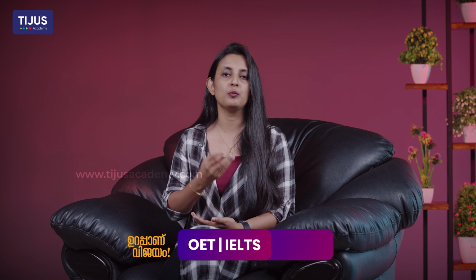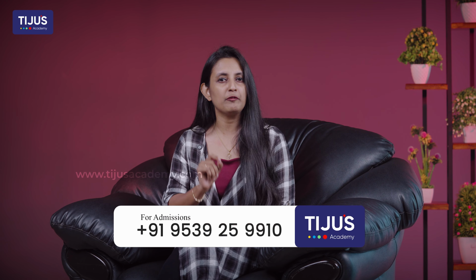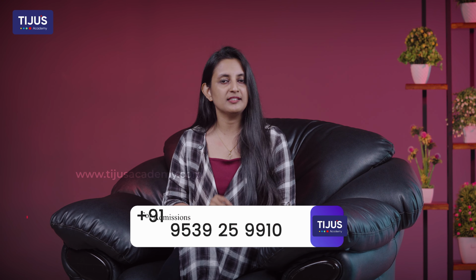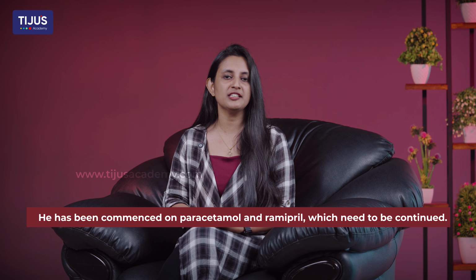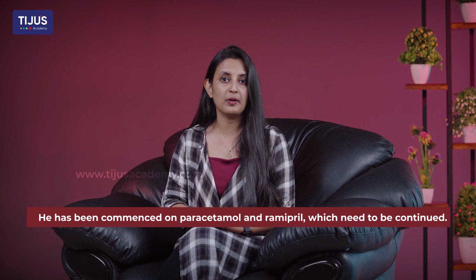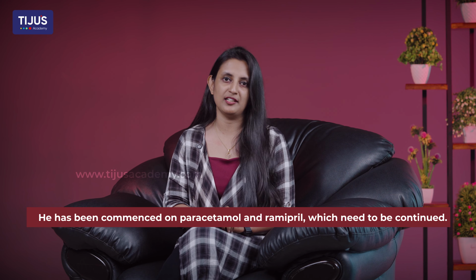And what if there is more than one medicine? For example, paracetamol and ramipril both are provided for the patient. So you have to change the sentence slightly. That is like this. He has been commenced on paracetamol and ramipril which need to be continued.